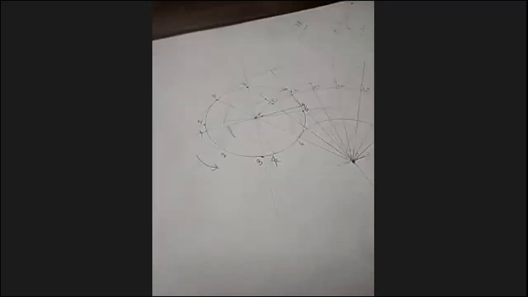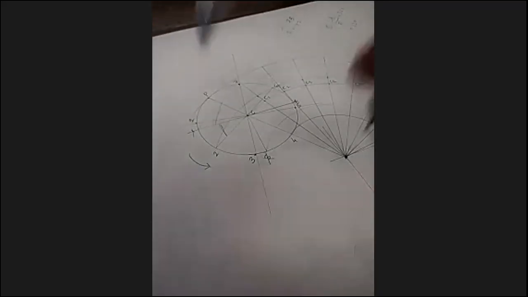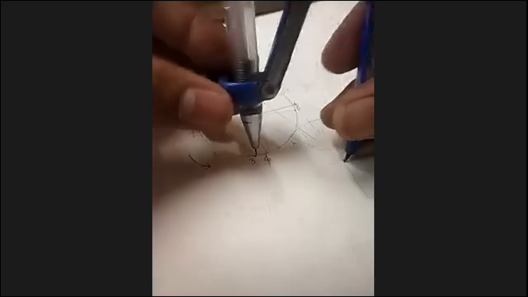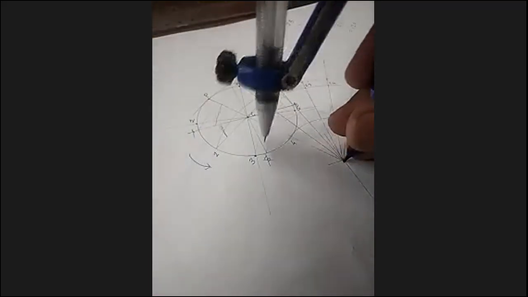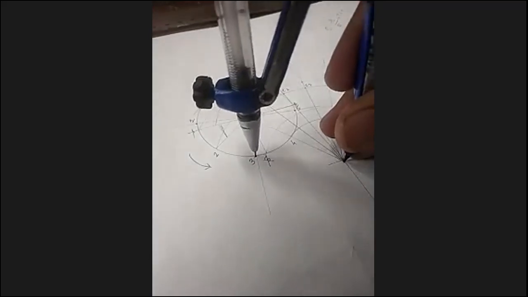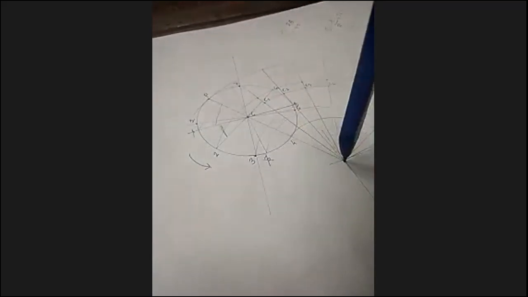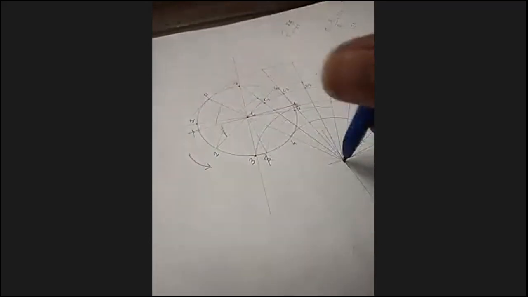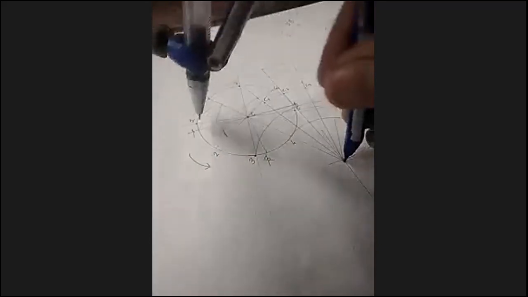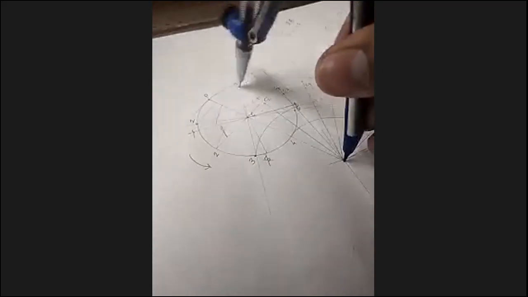Everyone understood what mistake I made and how I realized it? Because this 3 and 5 should be the same. It should be like this. Same way, 1 and 7.